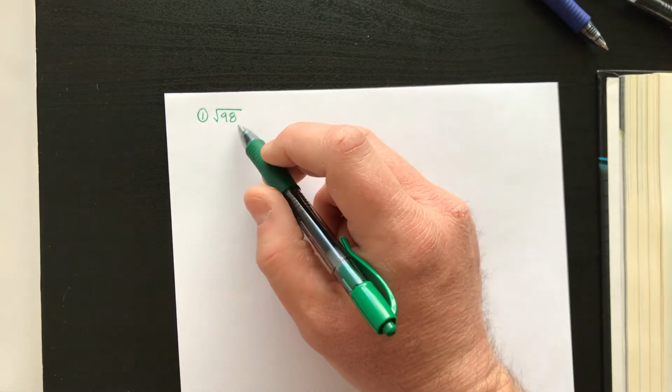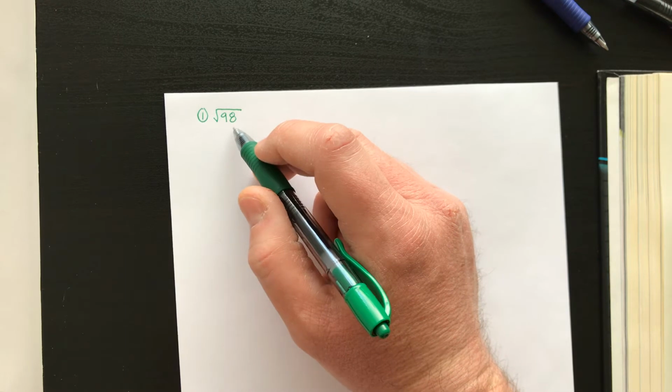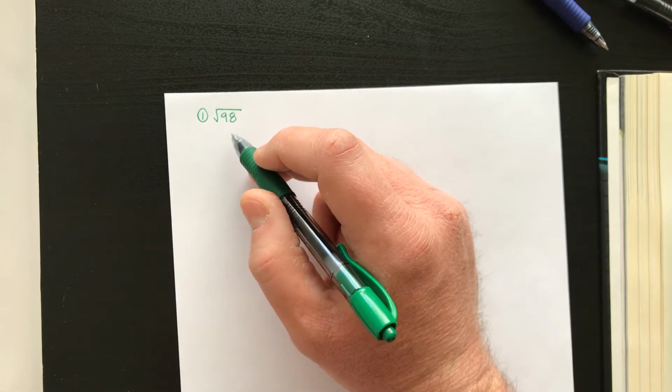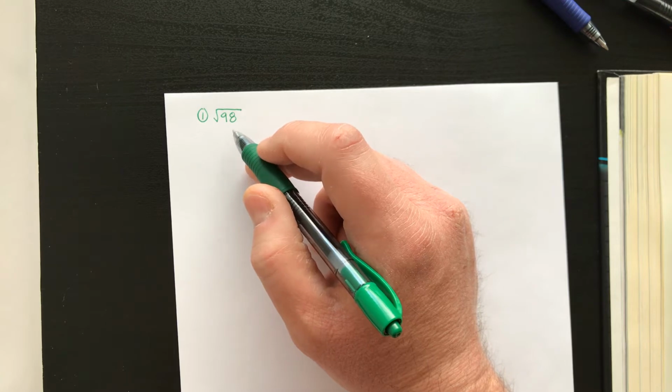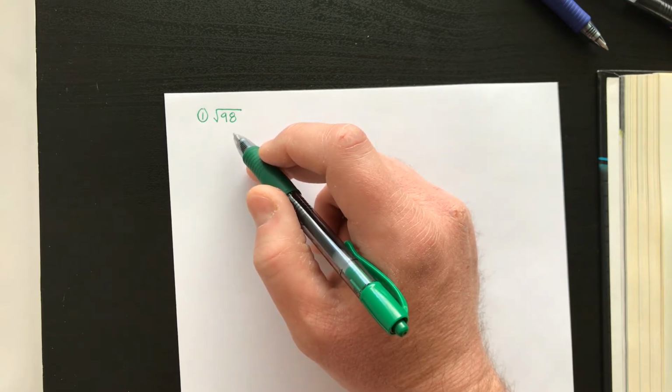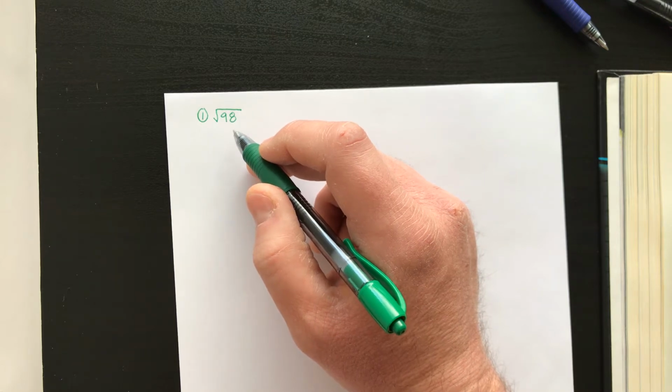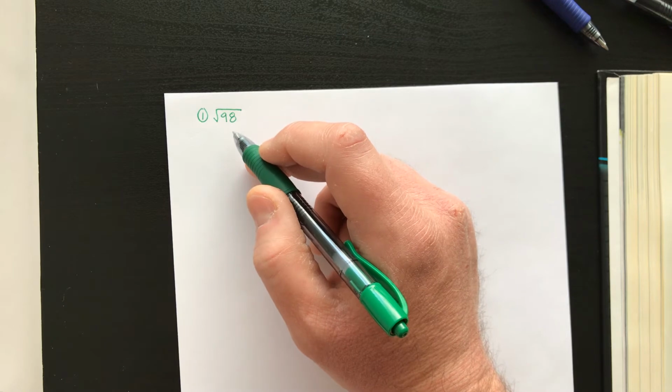So what we're trying to think of is a number that is a perfect square. When I mean it's a perfect square, it's a number like 64, where if you take the square root, then you get a whole number, so 8, or like 36. 36 would be a perfect square, because the square root of 36 is 6.